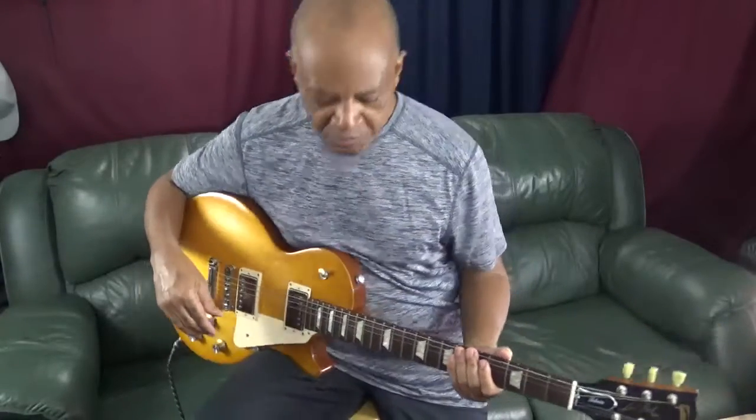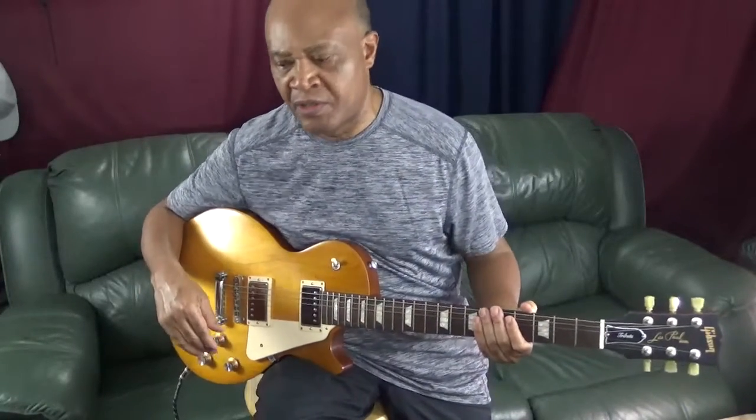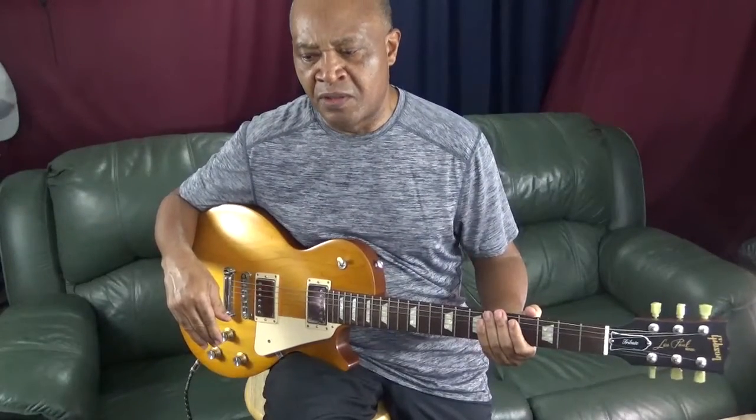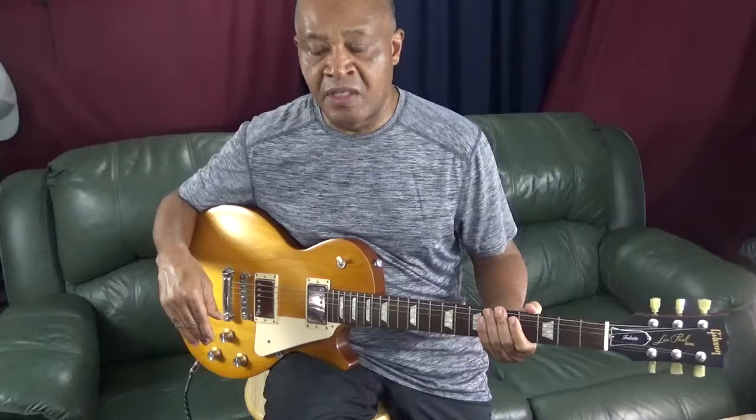But the scale shape, when you play the scale shape, you play them in position. Since we know that a pentatonic scale, whether it is major or minor, contains 5 notes. If it is a major pentatonic scale, you get those 5 notes from the regular major scale.